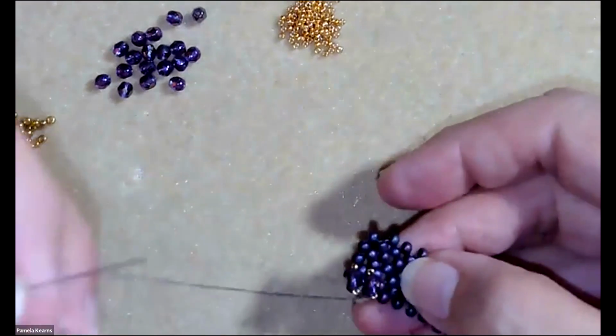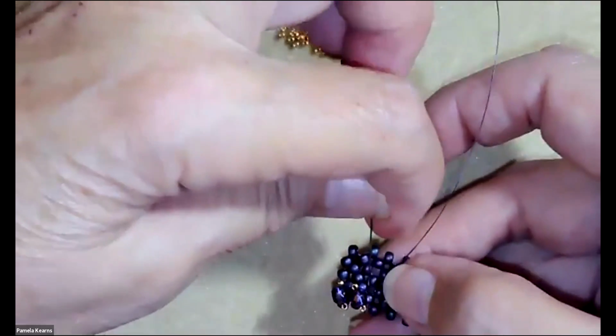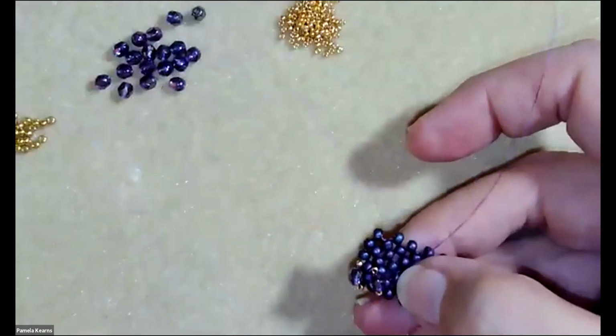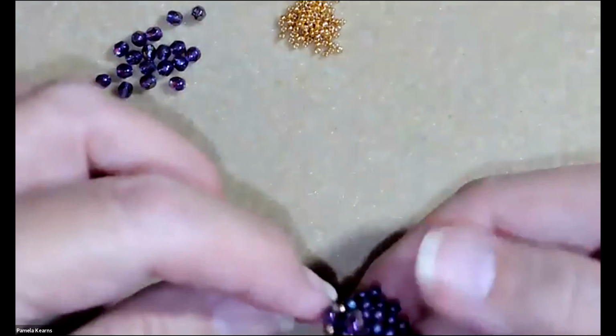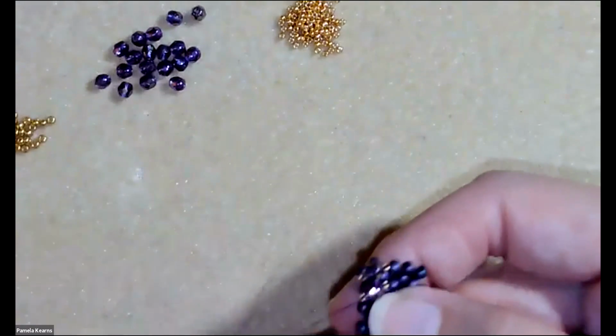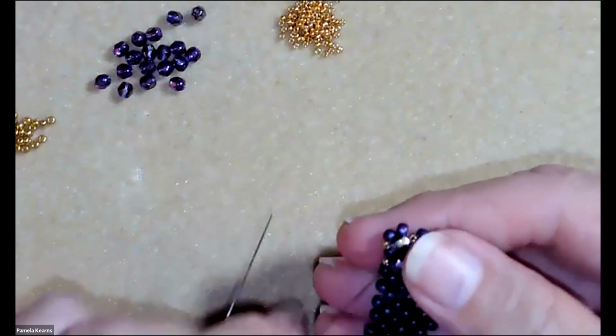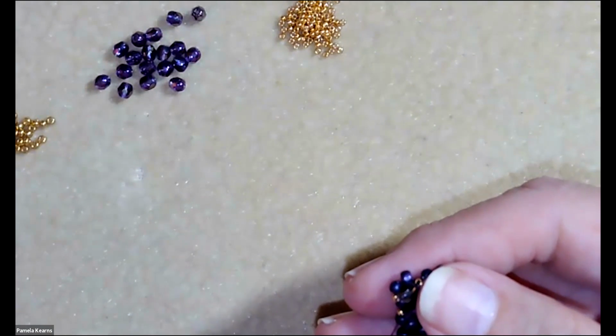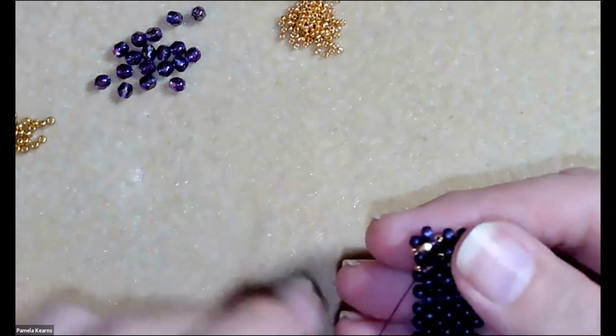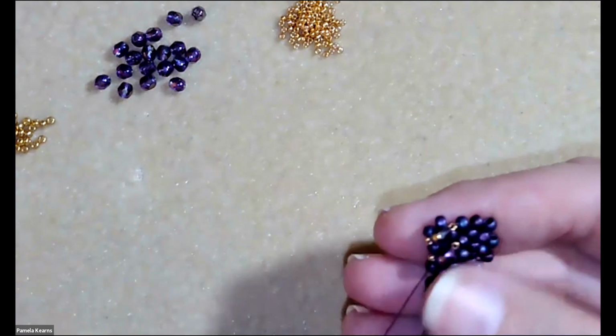And then what I'm doing is traveling through the beads to get my needle in place for the next unit. But why can't you go right to left? You can, your beads will sit the opposite way. Okay. And that could be your choice.